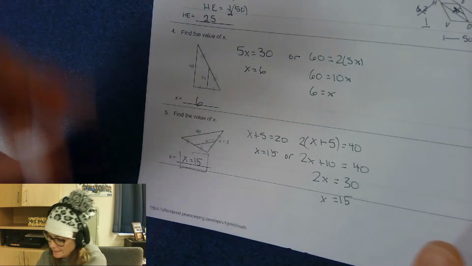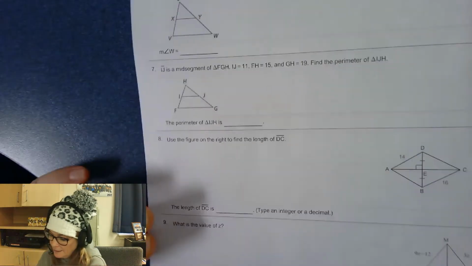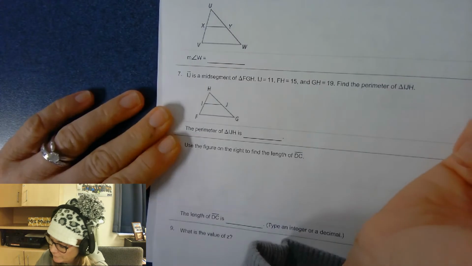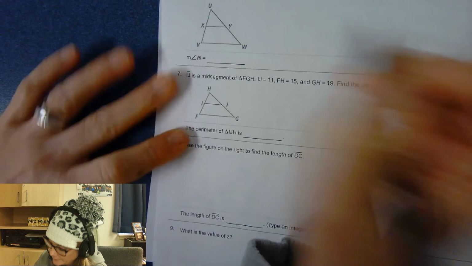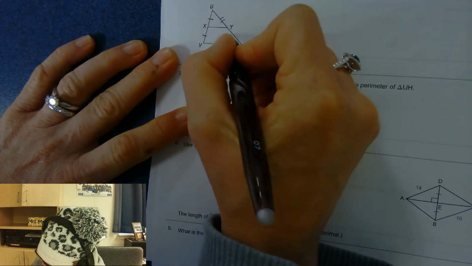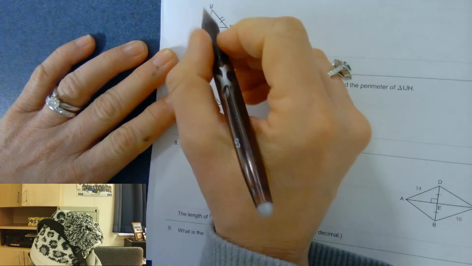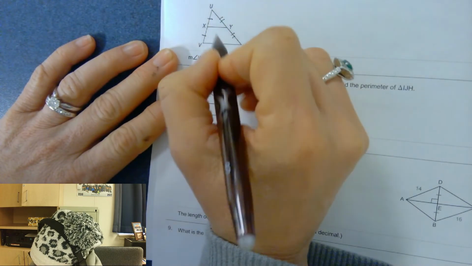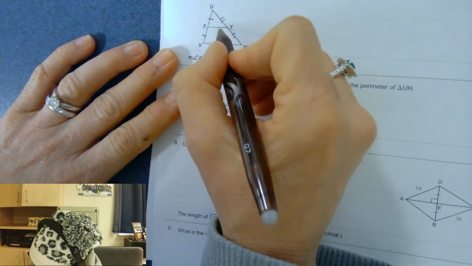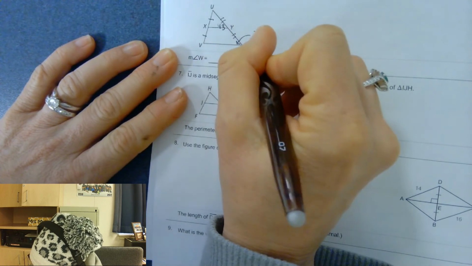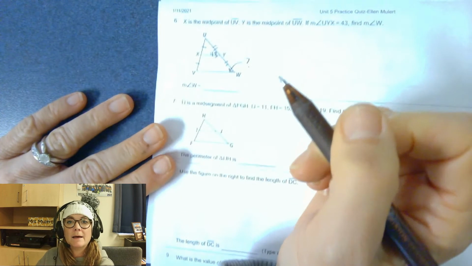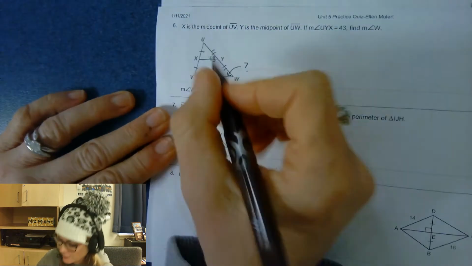All right. So looking good. Next page. X is the midpoint of UV. And y is the midpoint, so we can mark these. Okay. And then this angle right here is 43, and so we're asked to find this angle. Okay, so they're just linking in some parallel line properties here.